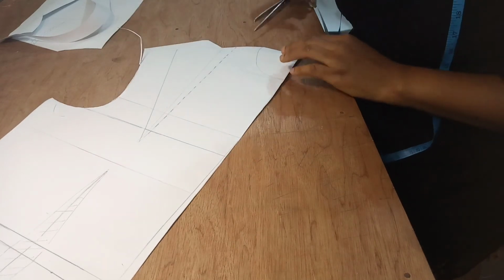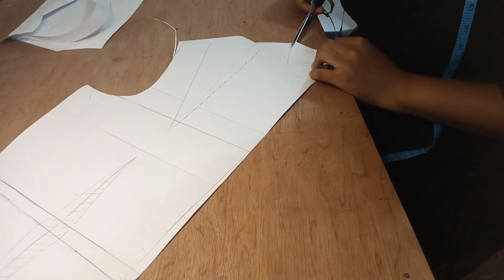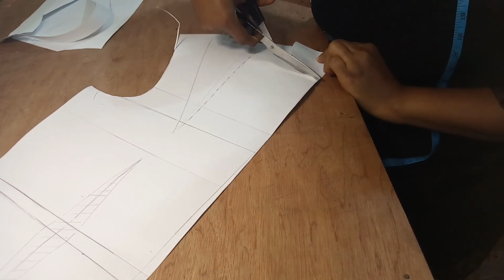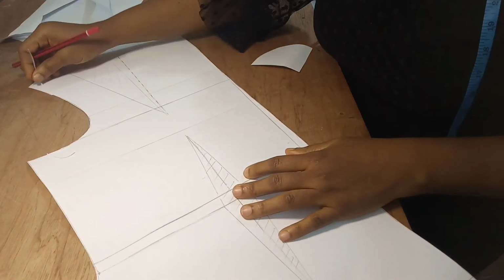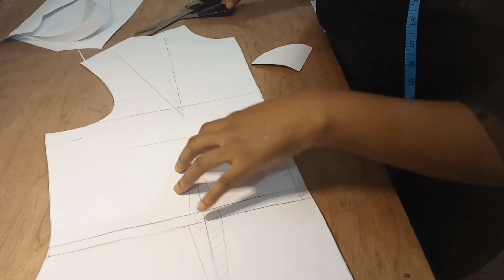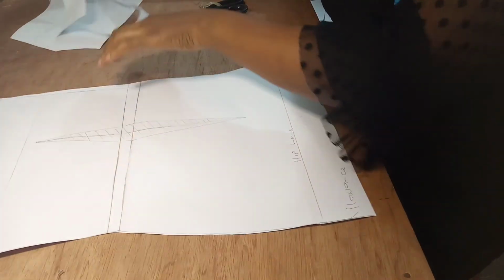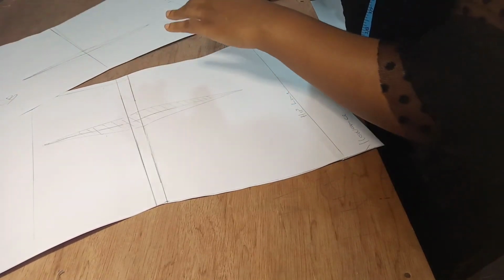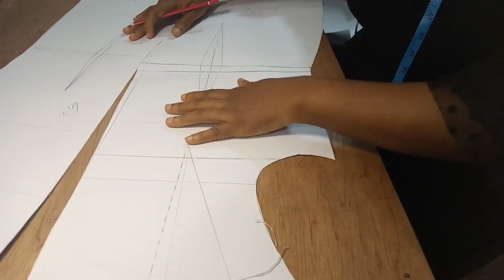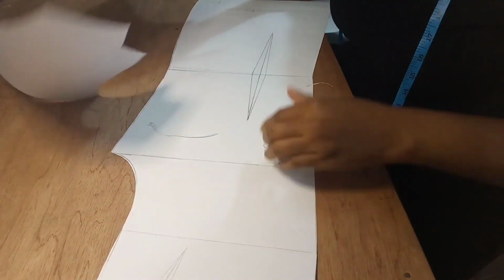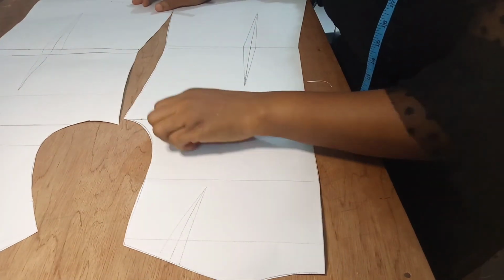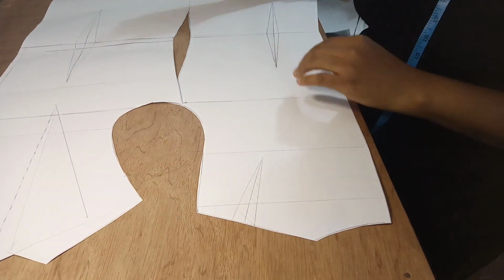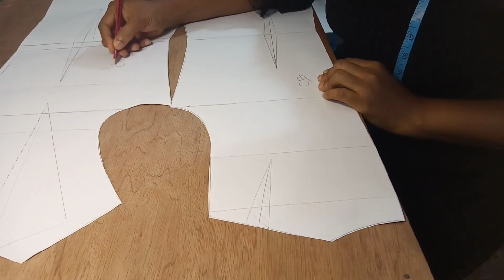So your neckline, on your MP, you cut out the neckline. F is ready. So this is your pattern. So this is what it's going to look like. So this is your CB, CF. So this is what it looks like.